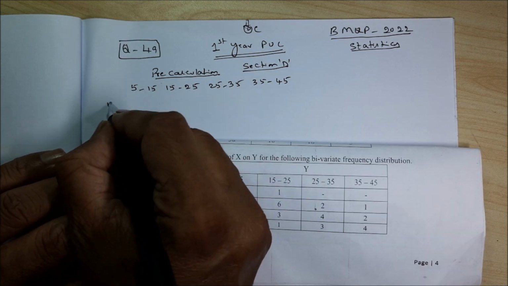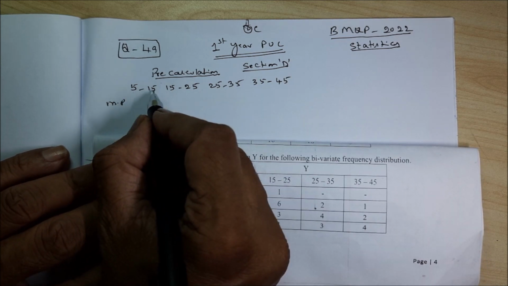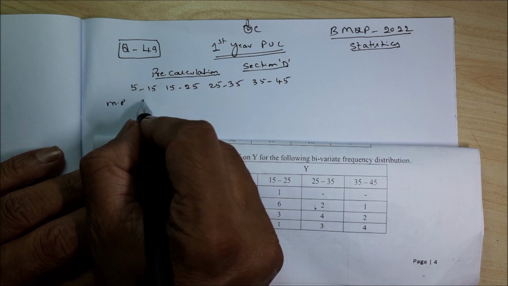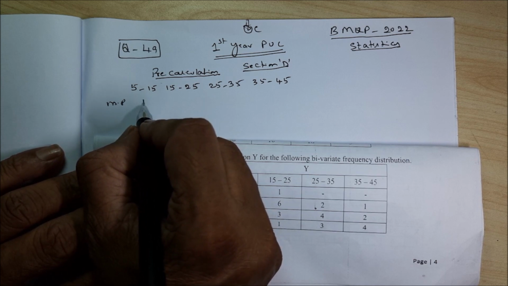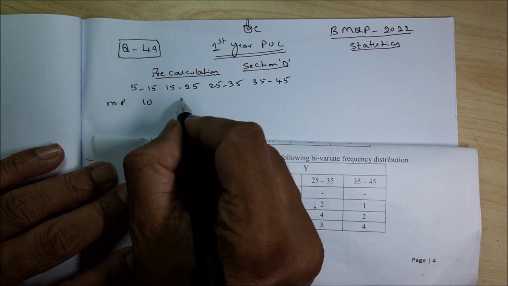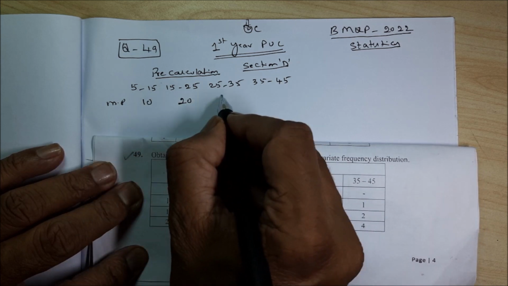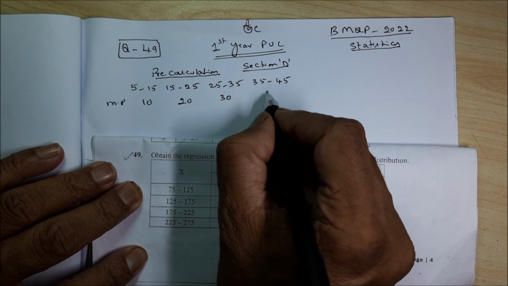You find the midpoint for this. 5 plus 15 is 20. 20 divided by 2 is how much? It is 10. Then 20. Then 30. Then 40.